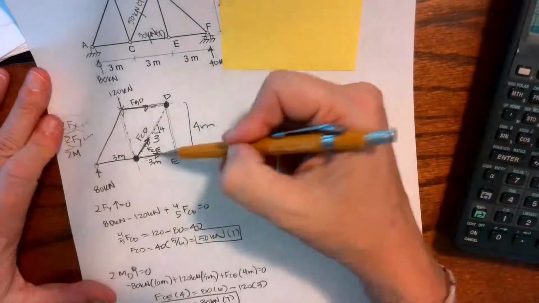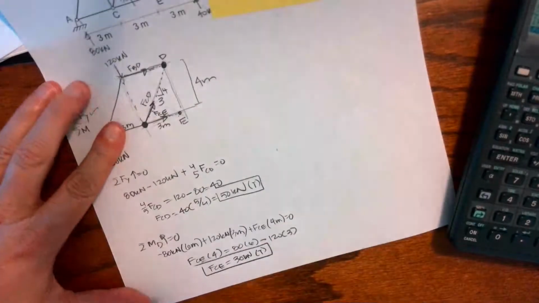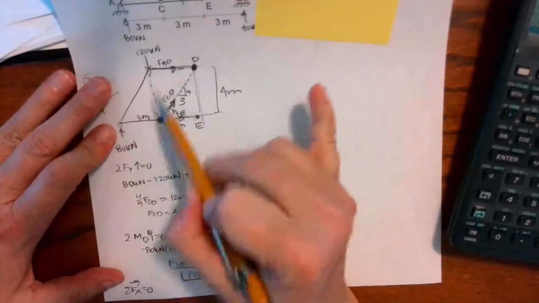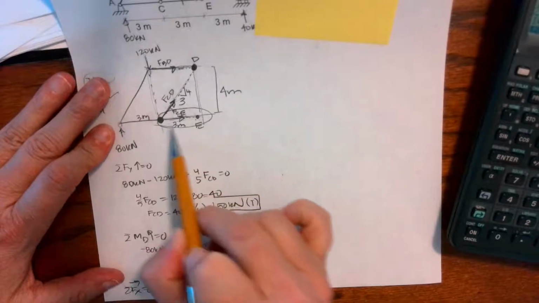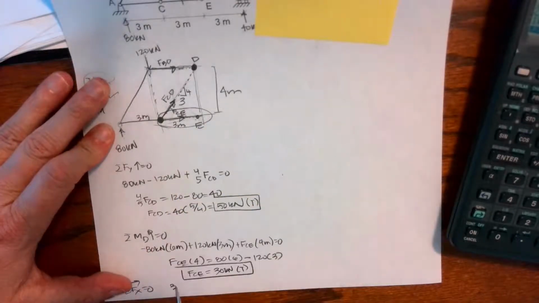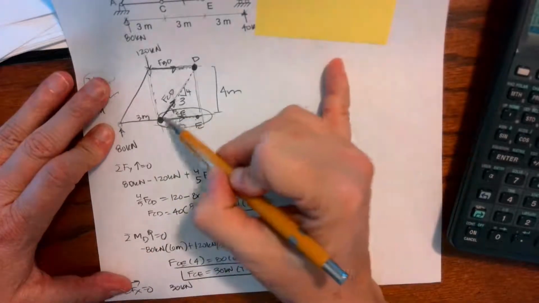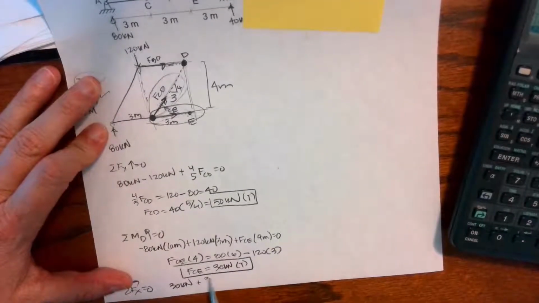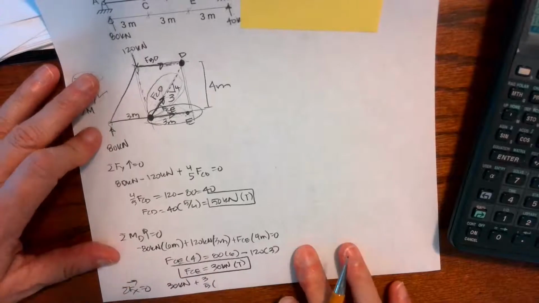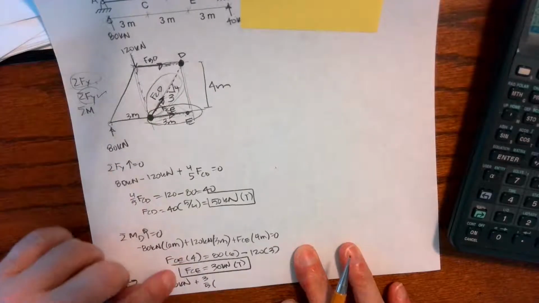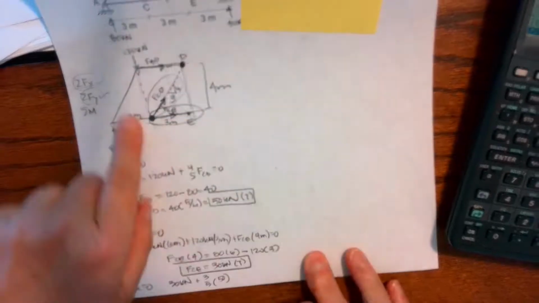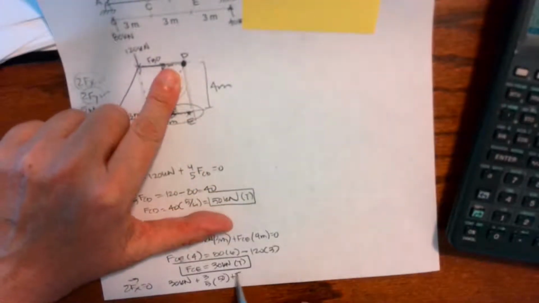Now that I know force here, I can come back and we can sum forces in the x direction. And this was in tension, so I have 30 kilonewtons. This has an x component plus 3/5 times 50, plus force BD equals 0.